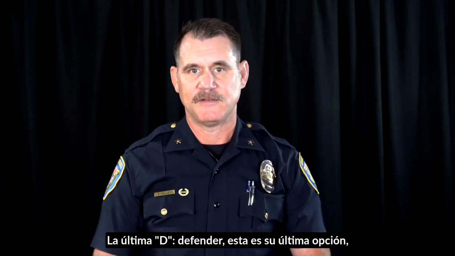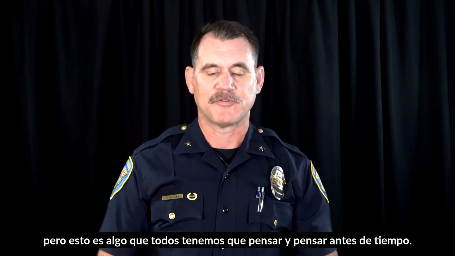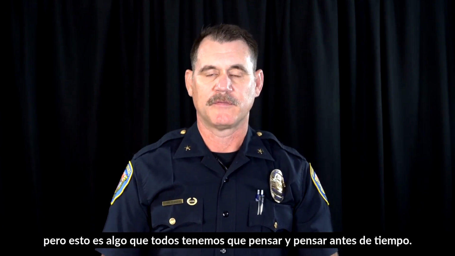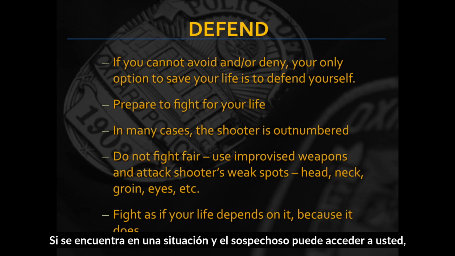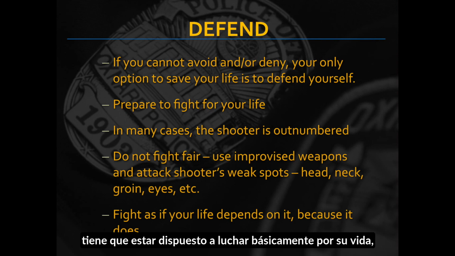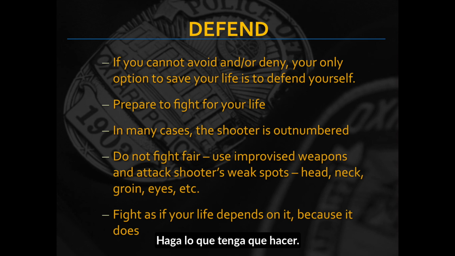The last D, defend. This is your last option, but this is something that we all need to think about ahead of time. If you're in this situation and the suspect is able to access you, you have to be willing to fight for your life, because that's what you're going to have to do. Do whatever you have to do.